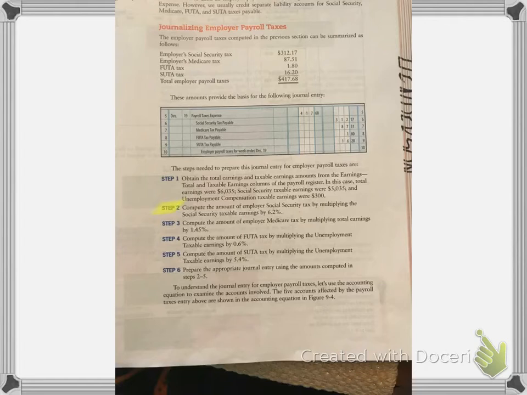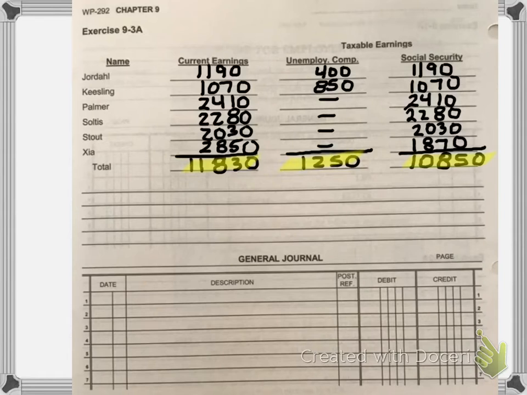And step 2 says to compute the amount of employer Social Security tax by multiplying the Social Security taxable earnings times 6.2%. So our Social Security taxable earnings, $10,850.